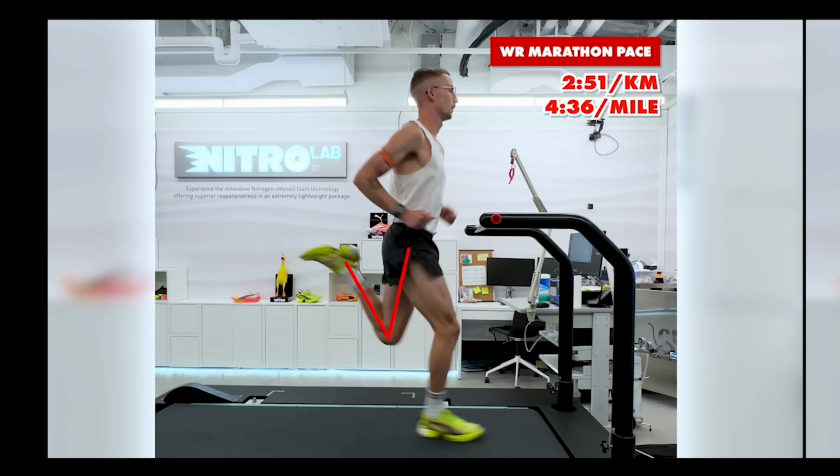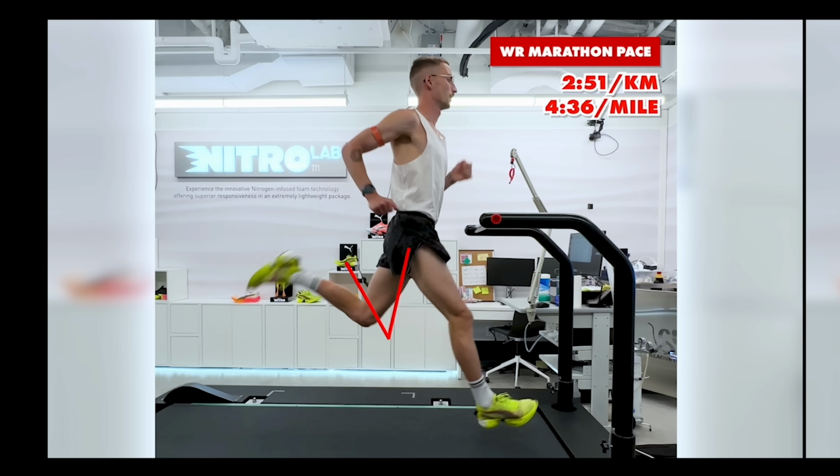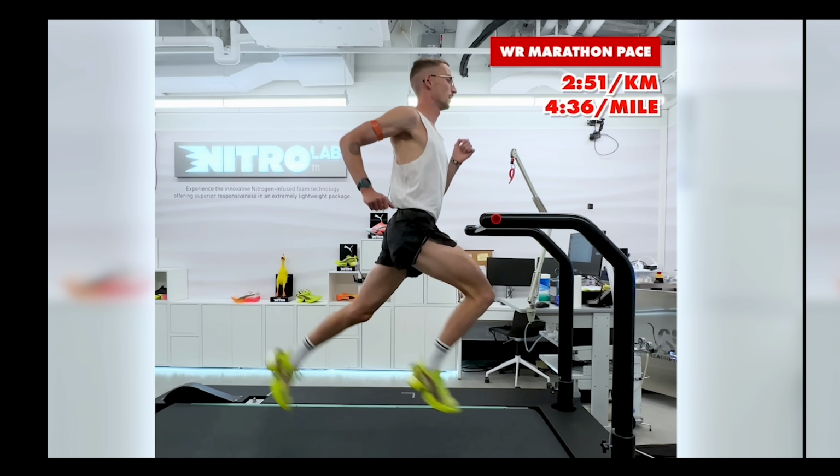Now, part of that is going to be him using his hamstring muscles to pick the foot up underneath him. Okay, so using these hamstrings here to actively flex the knee and pick the foot up. But a big part of it as well is actually elastic recoil. We're going to talk about this in relation to Jakob Ingebrigtsen in a few videos' time.